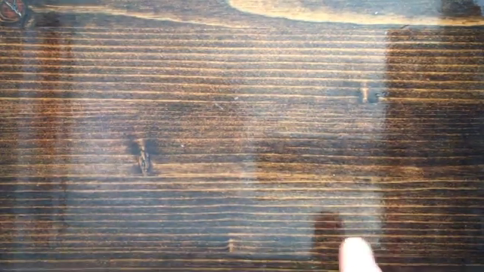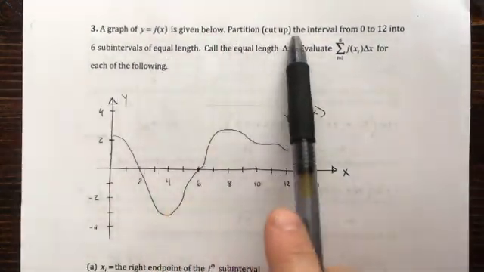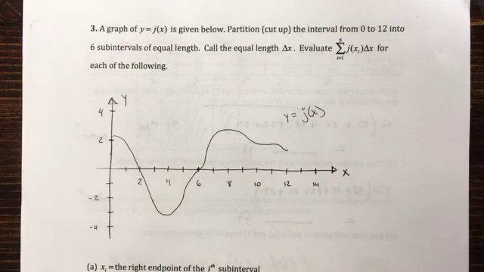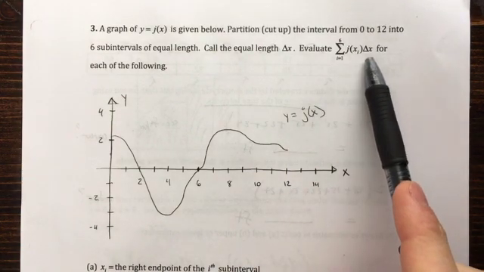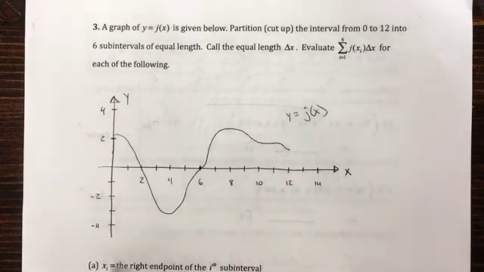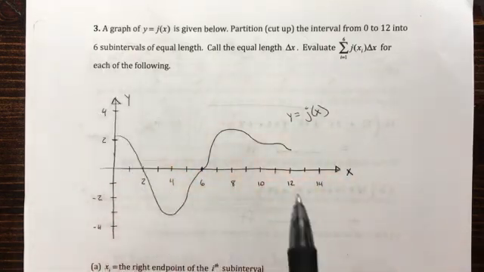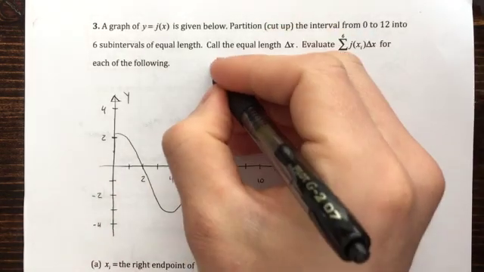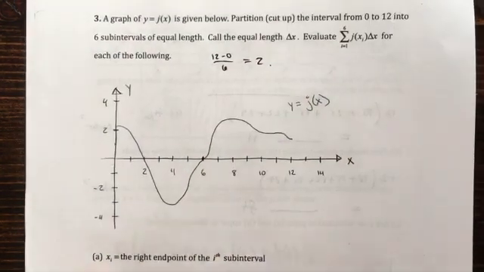Coming back to the last example here, hopefully the video will keep playing. Partition, cut up the interval from 0 to 12 into 6 subintervals of equal length, call the equal length delta x, then evaluate the sum from i equals 1 to 6 of f of x sub i times delta x. So these are our heights, and these are our widths. So cut 0 to 12 into 6 subintervals of equal length. That should be 12 minus 0 divided by 6, which is pretty clearly a width of 2.